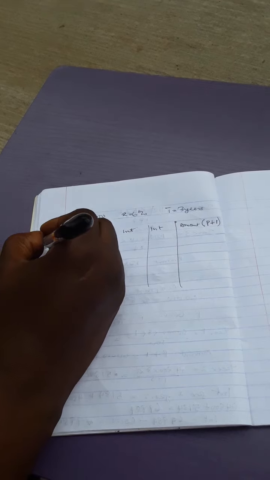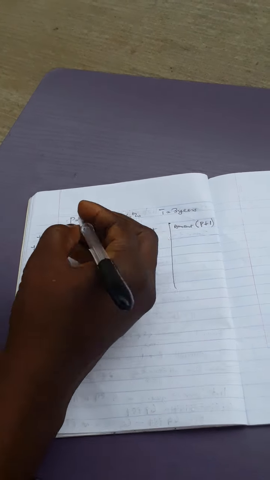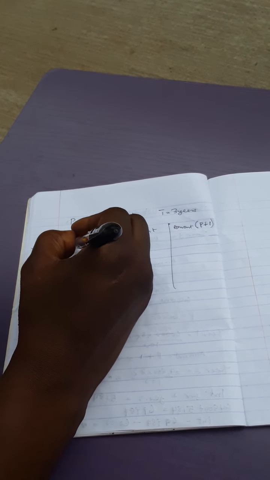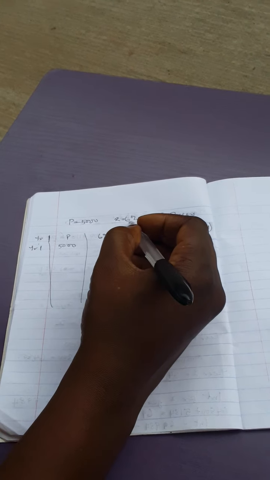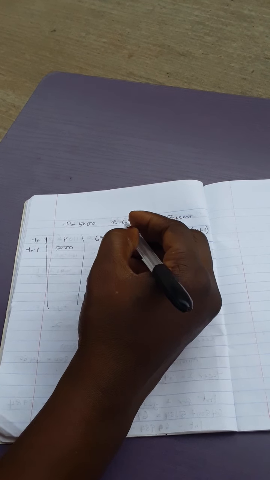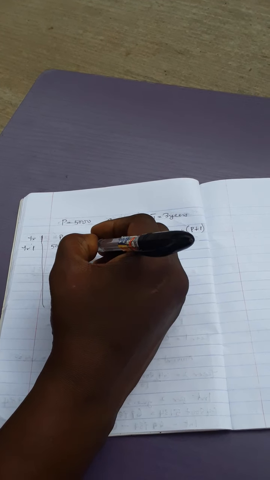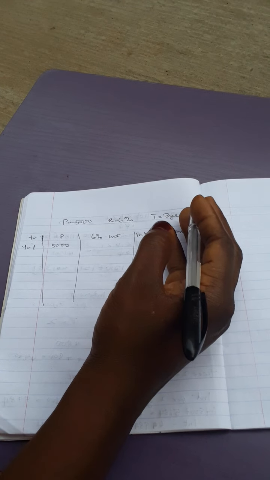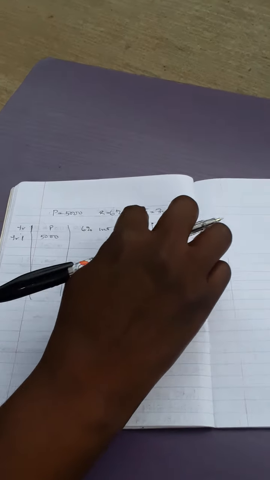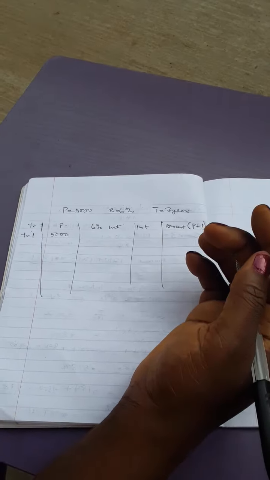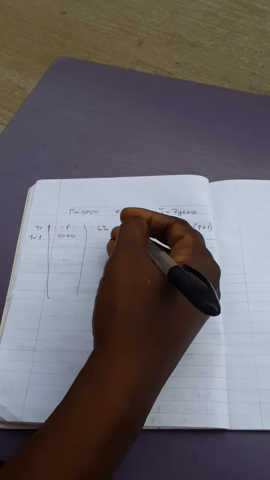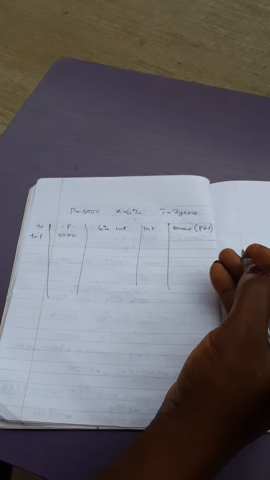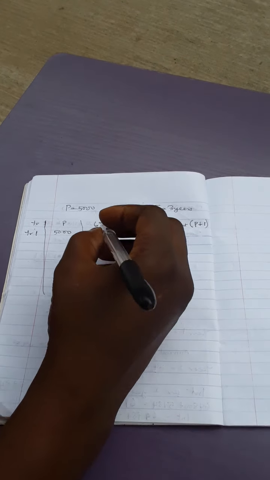So for year 1, our principal is 5,000 naira. And if we had to compute interest on that, we just need to say principal times rate. Since we are going to use 1 year, you do not need to use the time because anything multiplied by 1 comes back to the same thing.